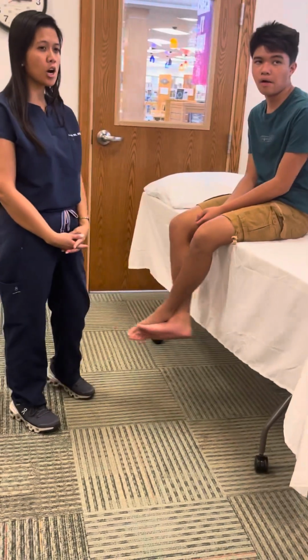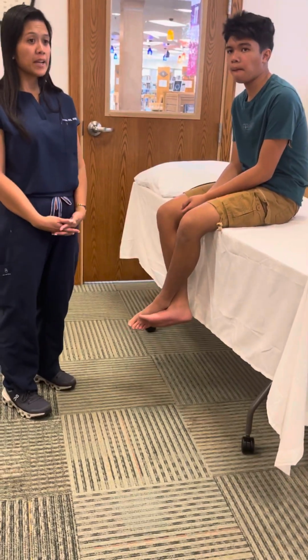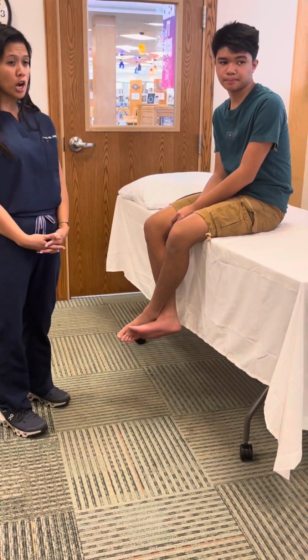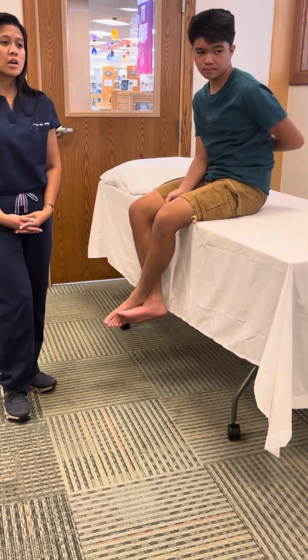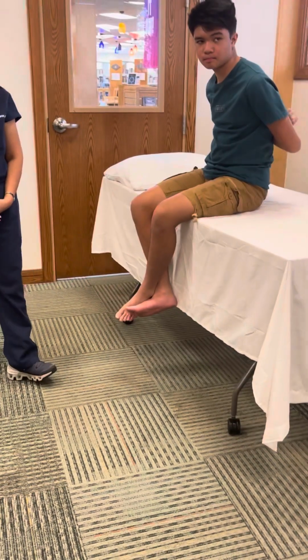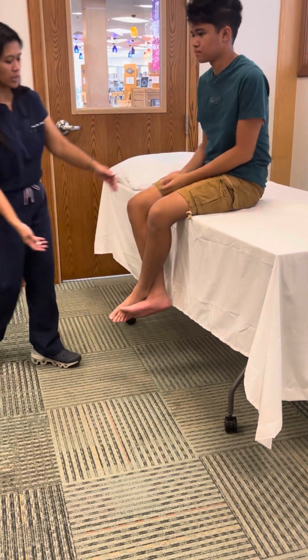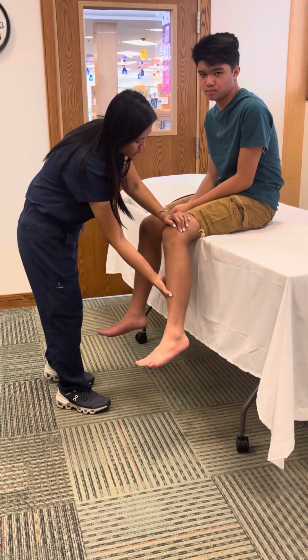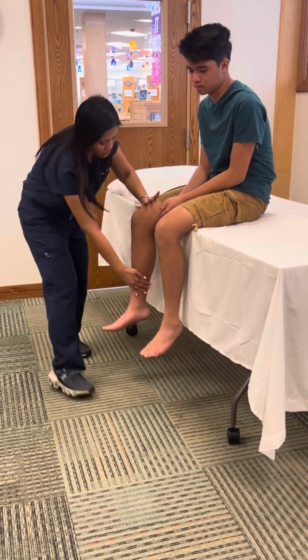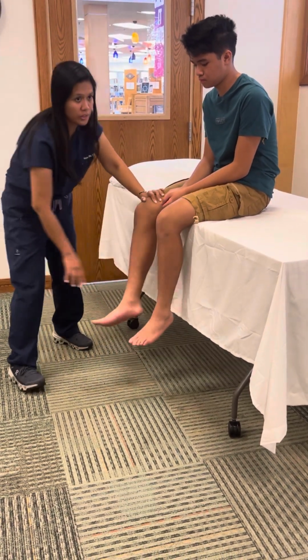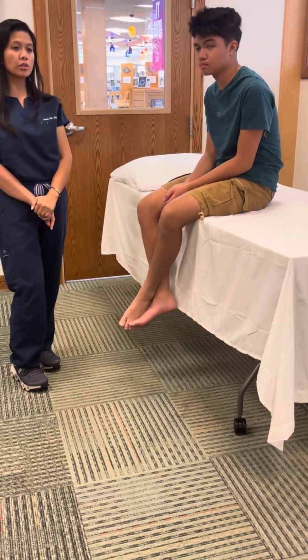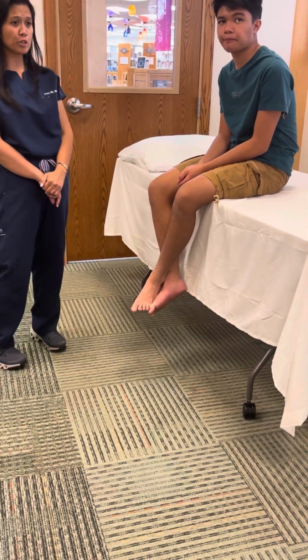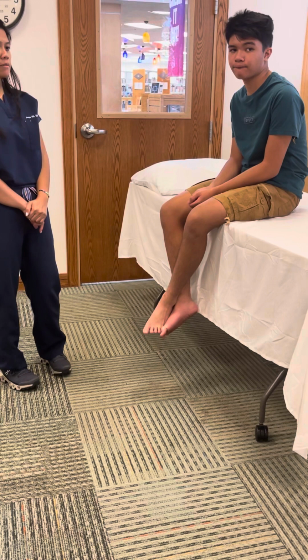And then again extend and flex, and then adduction and abduction, with a B, is away. So adduction and abduction. Those are the ranges of motion for your knee.